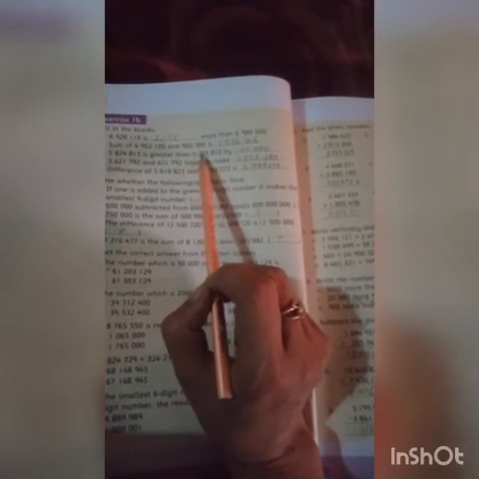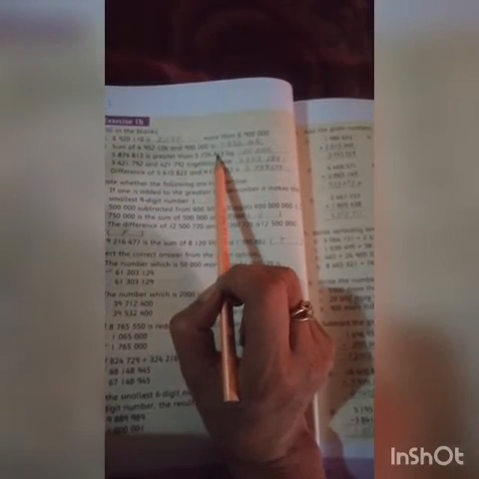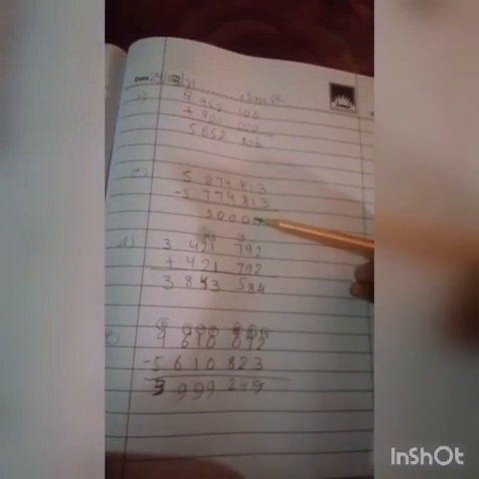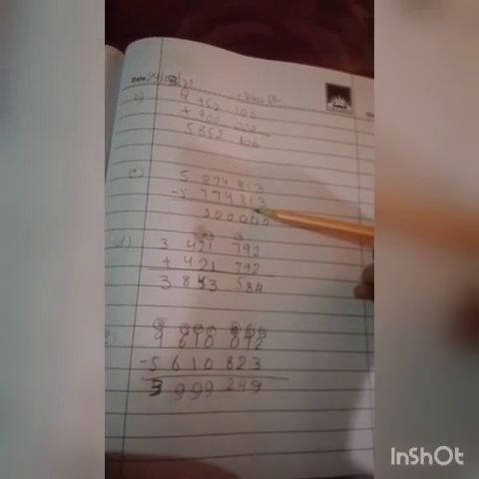5,874,813 is greater than 5,774,813 by 100,000. We write the values like this and we subtract the first value and the second value.